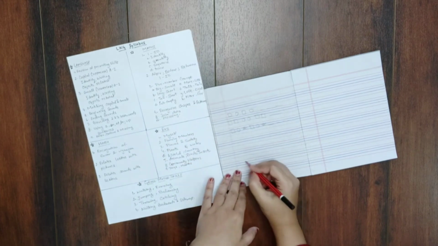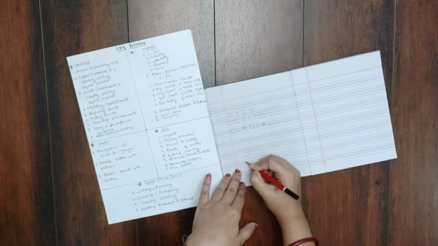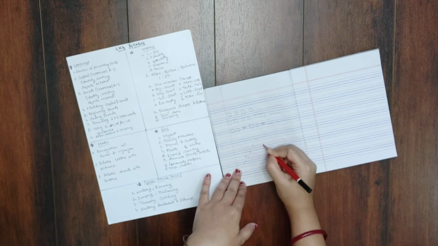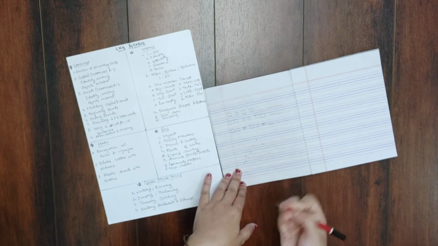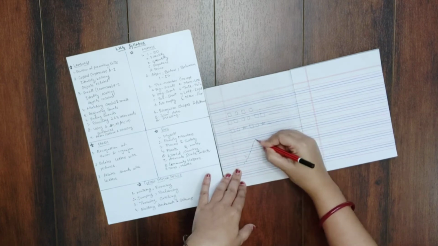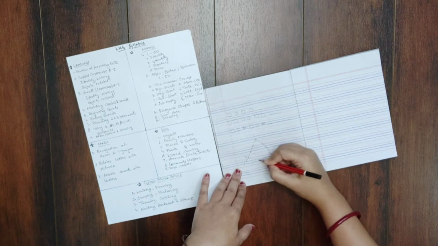Now comes the joining of dots. This joining of dots is a very useful activity, and it is a very fun activity for the kids. First, the joining of dots is helpful for the sequencing part, that 1 2 3 4 sequence is very important, and this activity will be helpful for them.